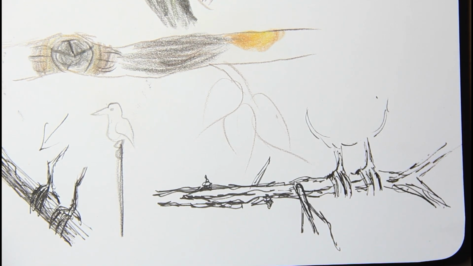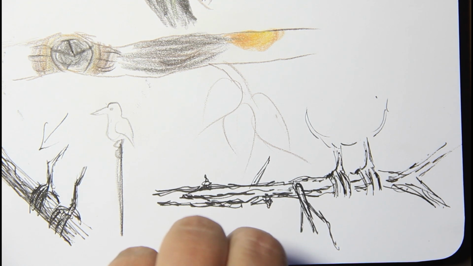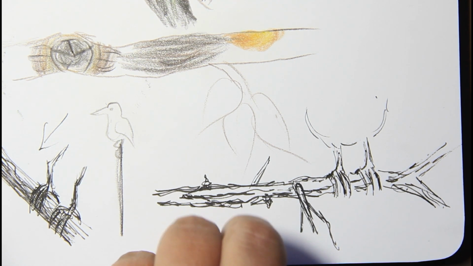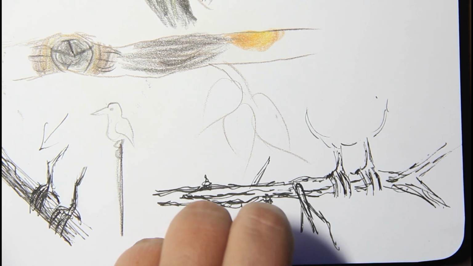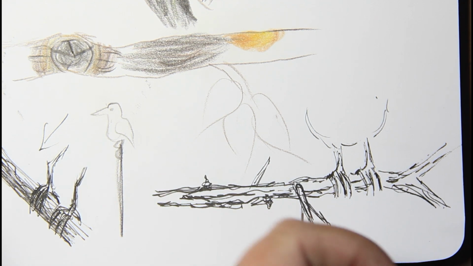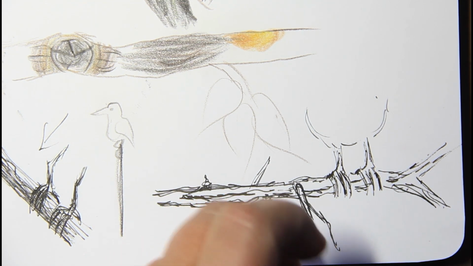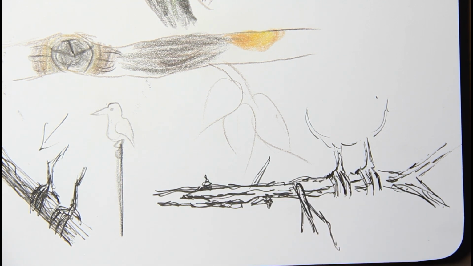Things to think about. If you're drawing a very specific type of tree, does that bird live in the area that that tree grows in? Are you putting a bird from Africa in a tree that's from Japan? Think about some of this. You're drawing a Japanese maple. What bird are you going to put in there? That's a factor to think about.